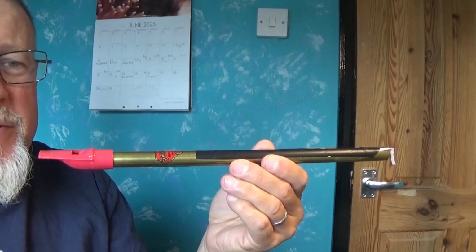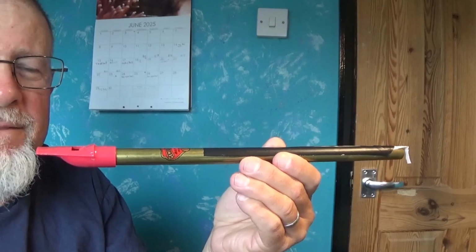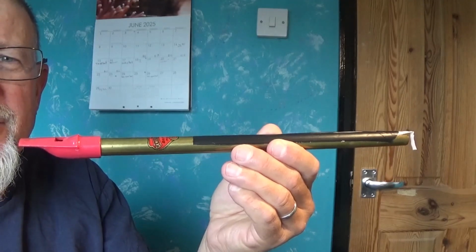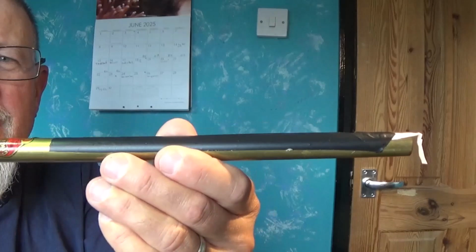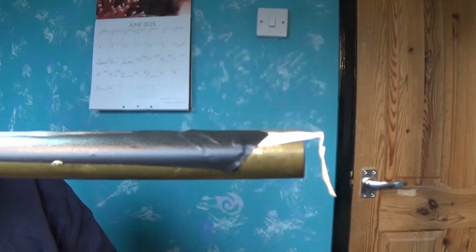Okay, so here I'm using the tin whistle because I can't find the recorder. I suspect it's been hidden from the grandsons who like to blow down it as hard as possible and make a really horrible screeching noise. But it's the same principle.